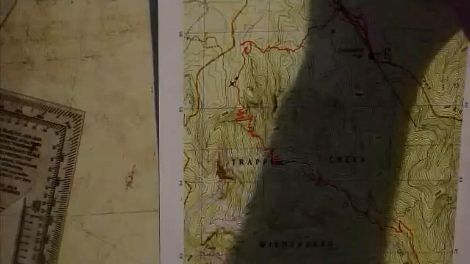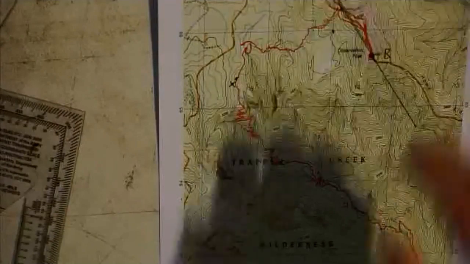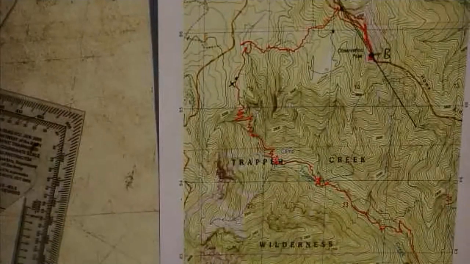I got these two big draws on either side. They're going to funnel me into the trail that I need to be on anyways. Does everybody understand that?